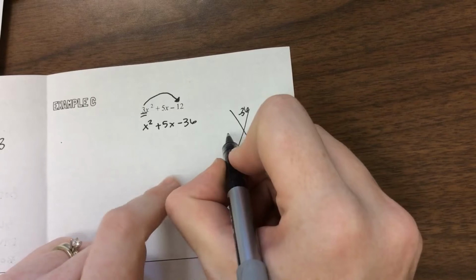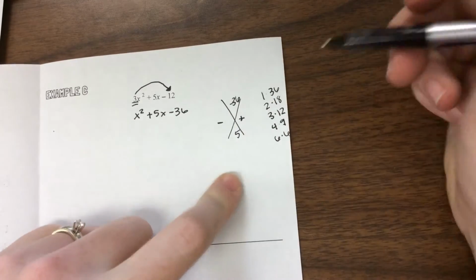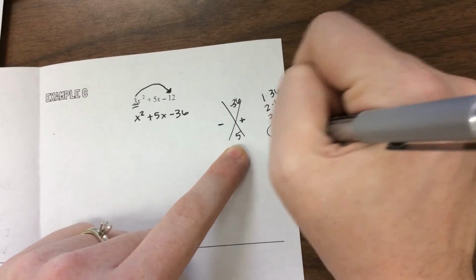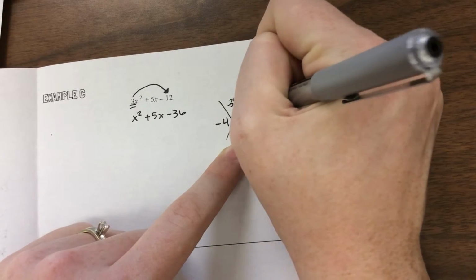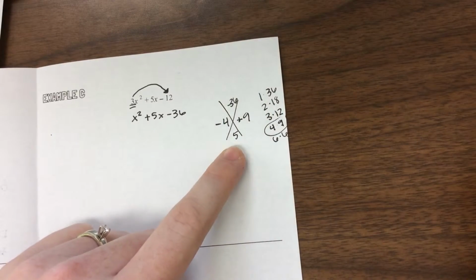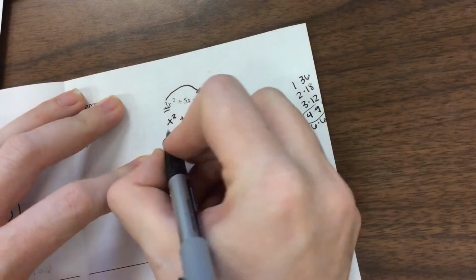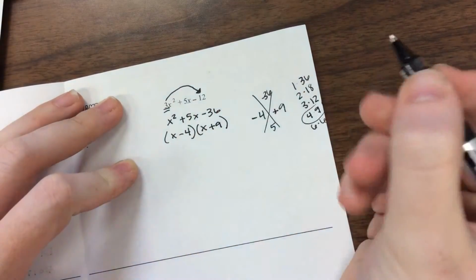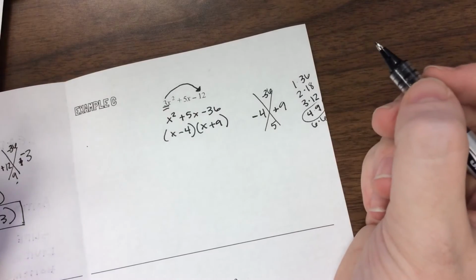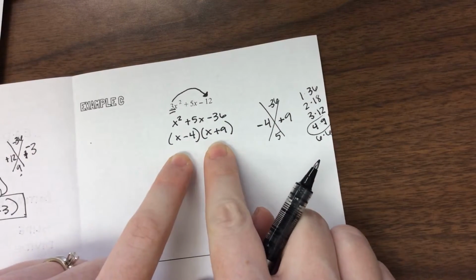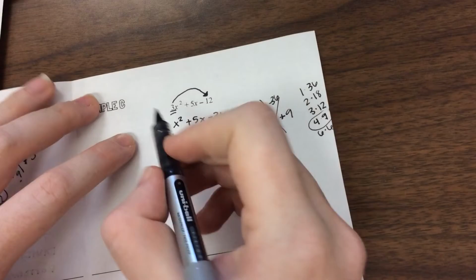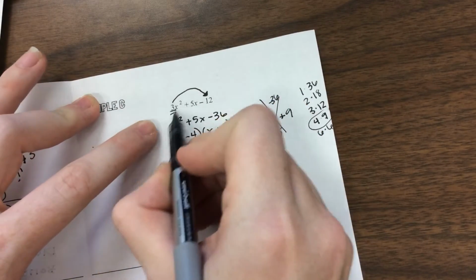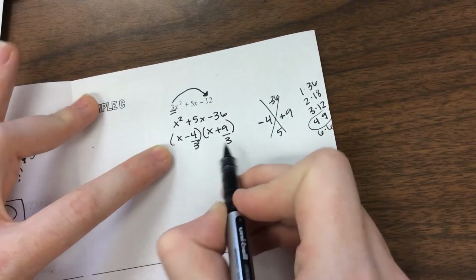Since I'm getting a negative 36, one has to be negative, the other one has to be positive. So I'm looking for out of these factors have a difference of 5, and I see that 4 and the 9. If I make the 4 negative and the 9 positive, I'll get a positive 5 when I add them. So my factors are x minus 4, x plus 9. I'm not done. Kids like to say they're done here. Can't be done till you divide. Whatever you slide by, we slide the 3, you got to divide by.